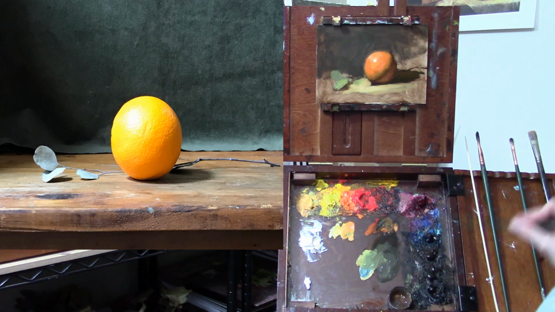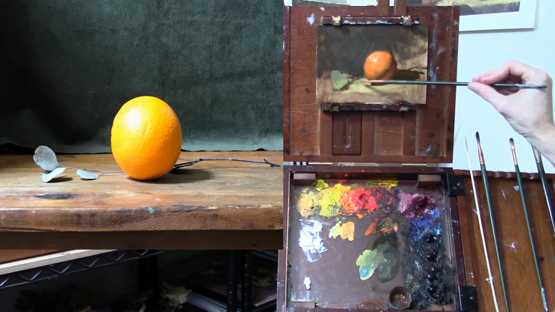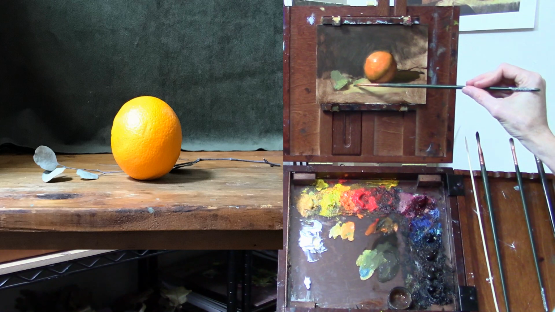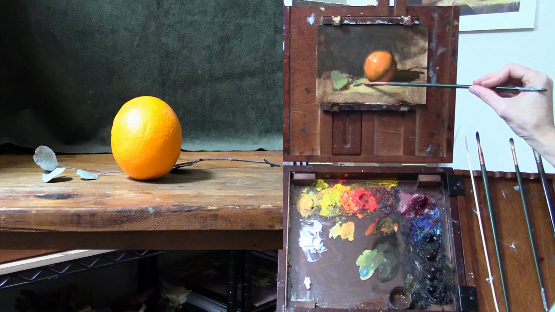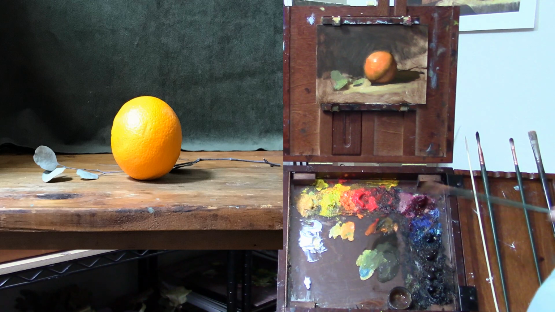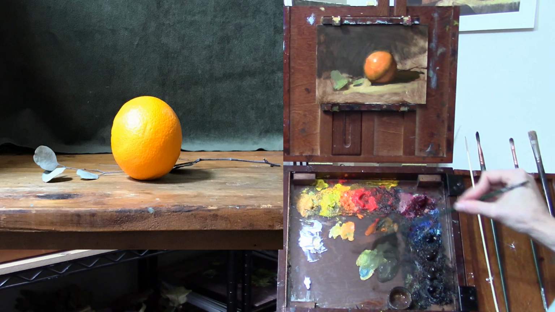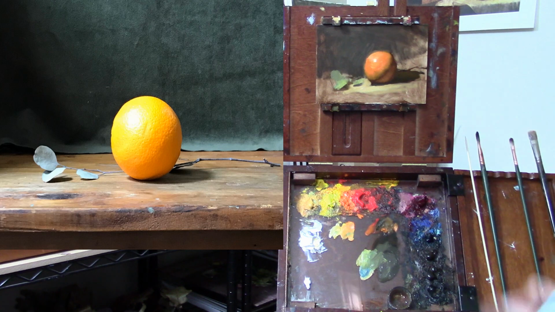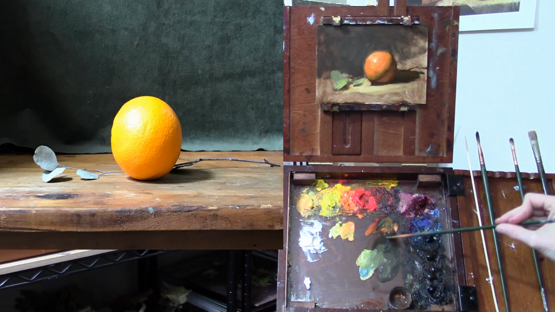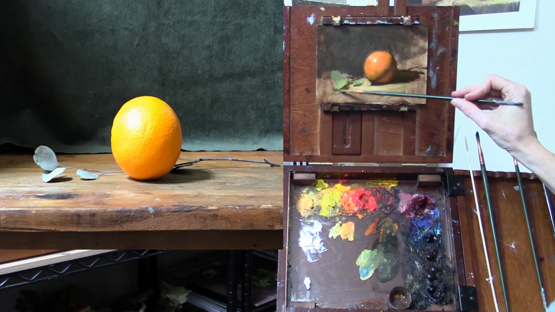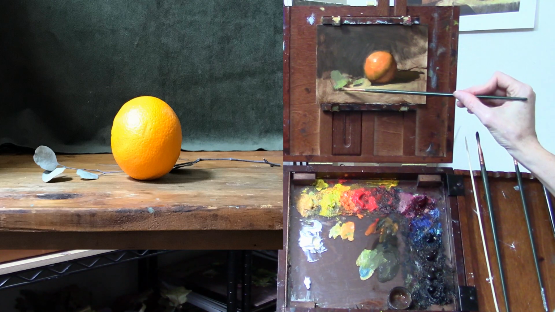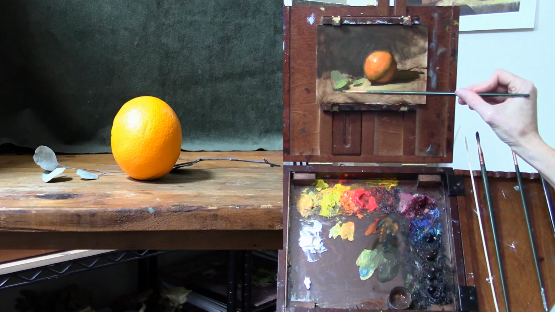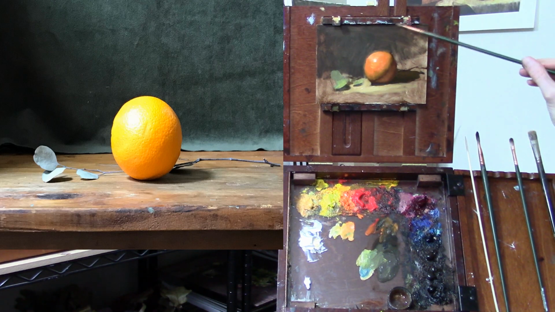They're not so full and round, and so usually they're primarily one value, and you do want some sharper edges on the edge that is most lit up or closest to you, let's say like here, and sharper edges on your cast shadow underneath. So you can really slow down and carve out that sharp edge where you need it.